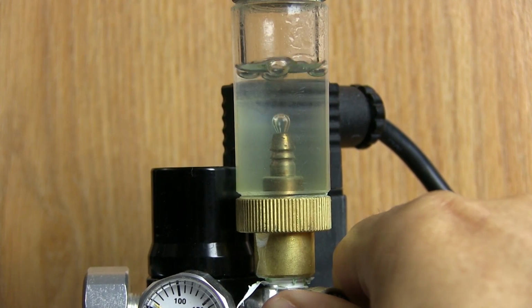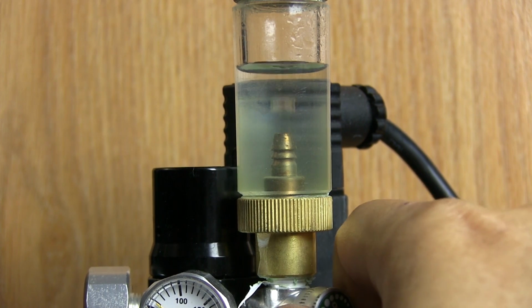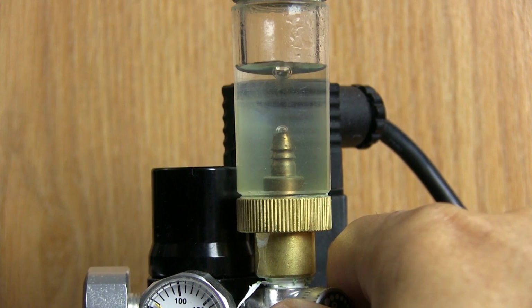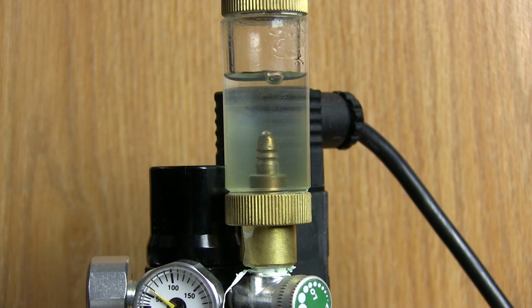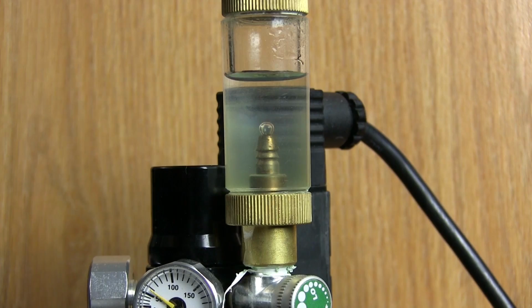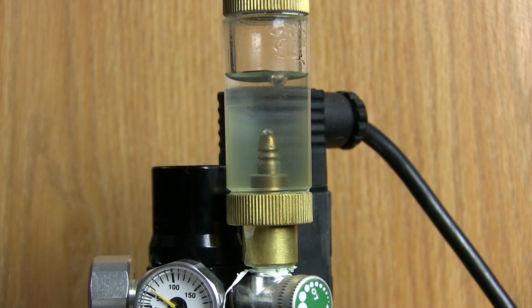Now, let's go over this really quick. A lot of people don't understand what bubbles per second is when they get into pressurized CO2. It basically goes like this. You take a look at your bubble counter, and then you just count how many bubbles go up from the bottom to the top per second. So if it's 1 bubble per second, you'll have the bubble go from the bottom to the top in 1 second. If it's 2 bubbles per second, it'll be 2 bubbles that go from the bottom to the top in 1 second. So on and so on.